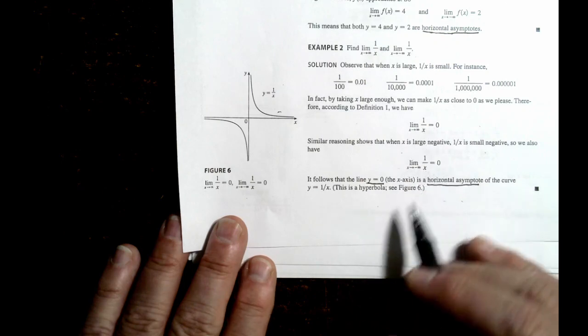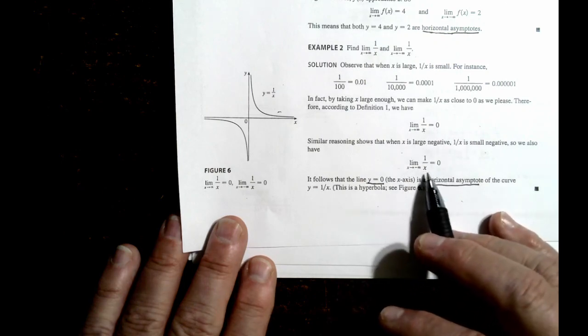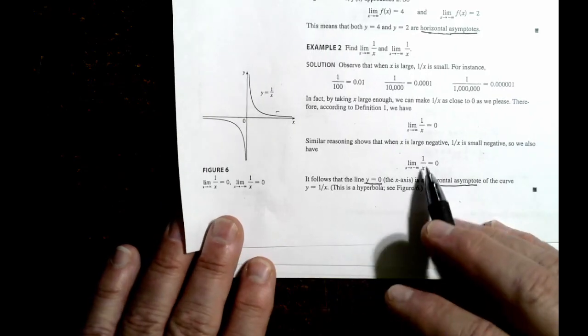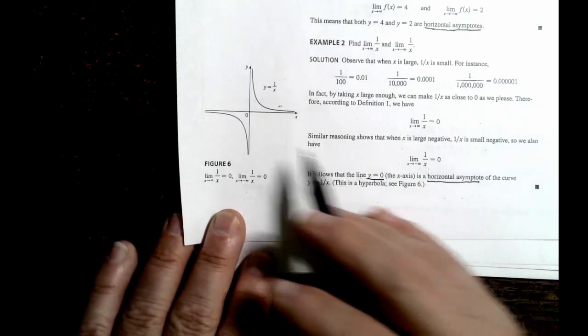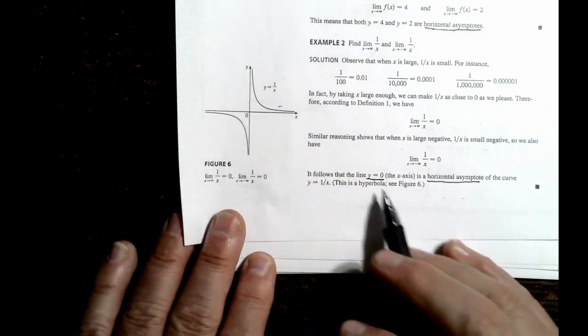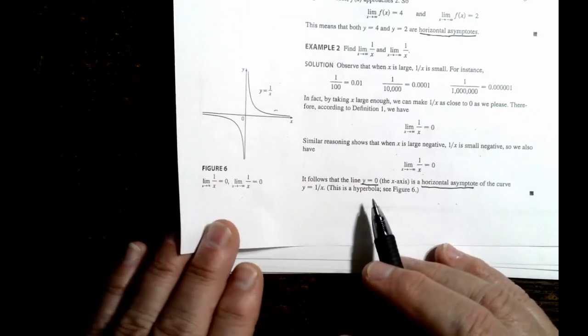It's going to approach 0. If you just keep getting bigger and bigger and bigger numbers in that denominator, 1 over that becomes 0. So it follows that this guy has an asymptote at y equals 0, a horizontal asymptote.